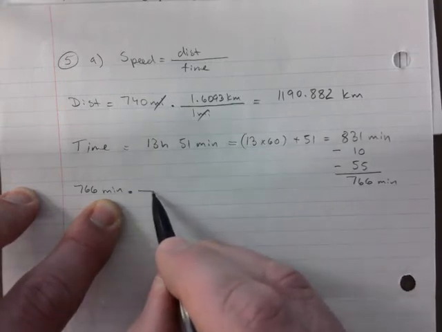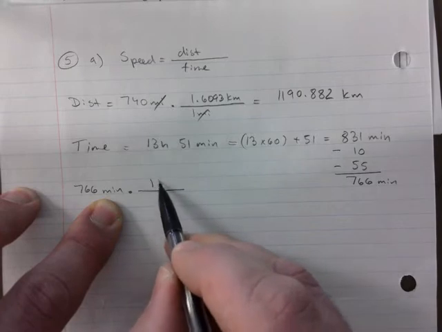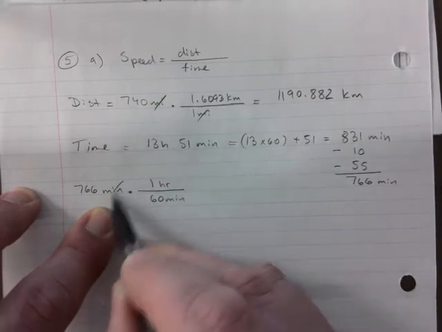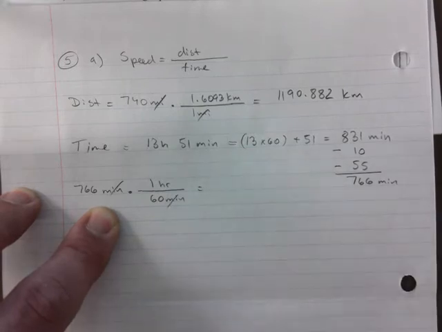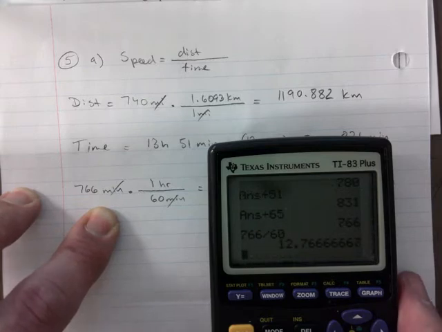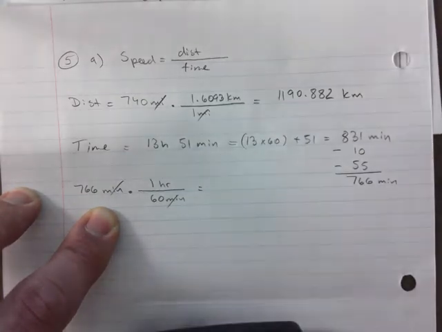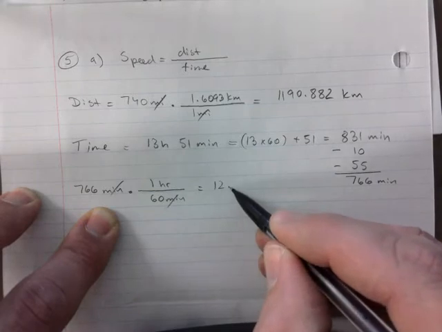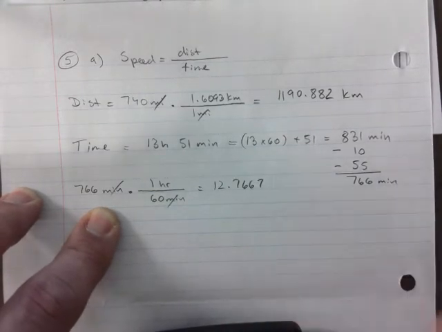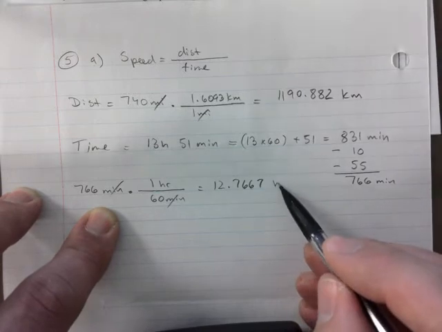I will convert that to hours, right? 1 hour has 60 minutes. And that's 12.7667. I'm going to use 4 decimals because I'm not done yet. And that is hours.